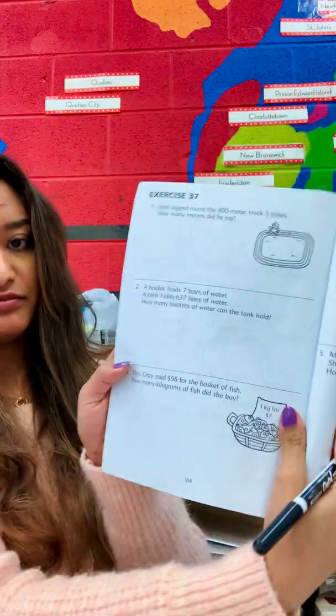The question is, Mrs. Gray paid, so I'm reading question 3 over here. Mrs. Gray paid $98 for the basket of fish. How many kilograms of fish did she buy? Okay.